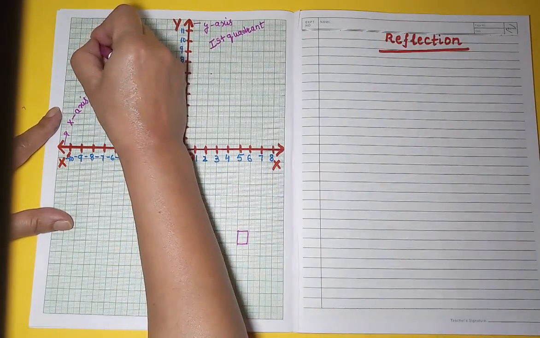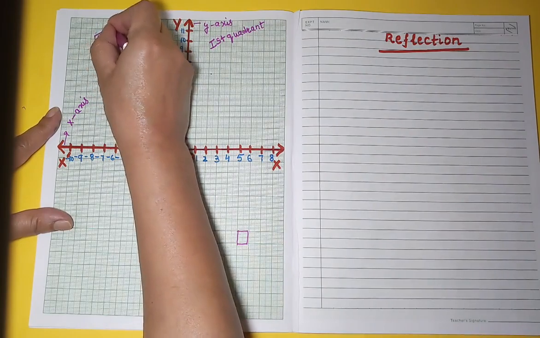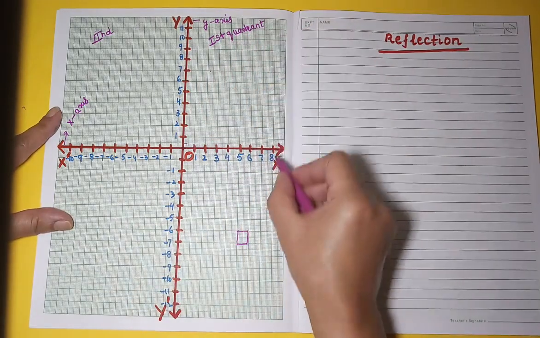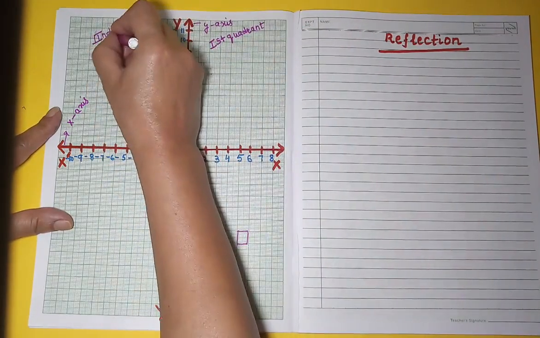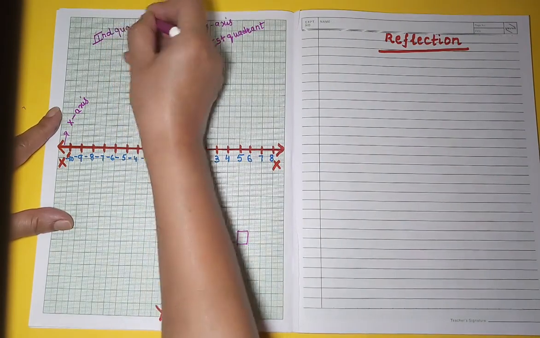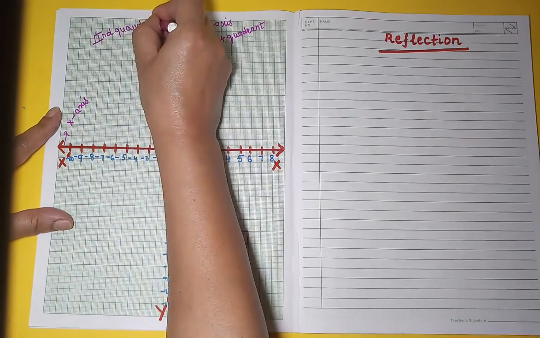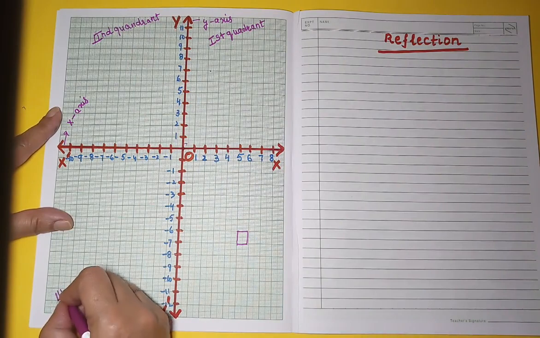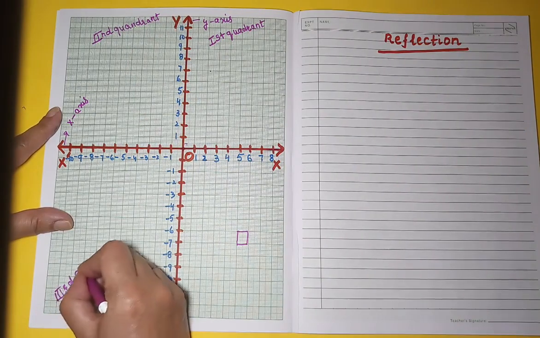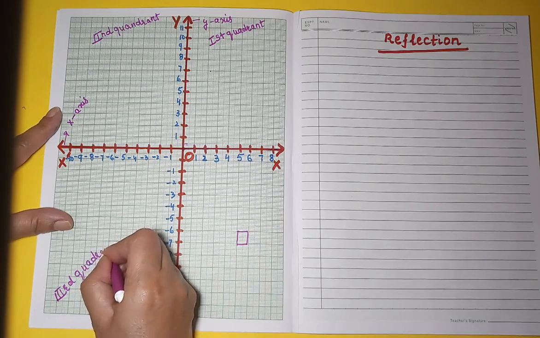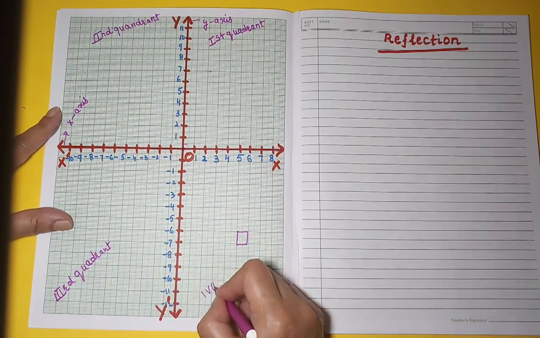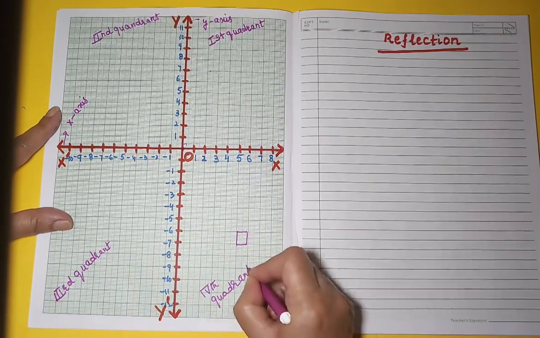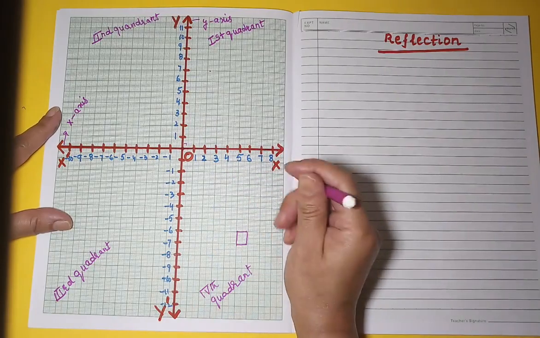Then this is called the second quadrant. You don't start according to your own feasibility; the first quadrant always remains XOY. This is the second quadrant. In the second quadrant, X is negative and Y is positive. Then this is the third quadrant. In the third quadrant, both X and Y are negative. And finally, this is the fourth quadrant. In the fourth quadrant, X is positive and Y is negative, as you can see, right?